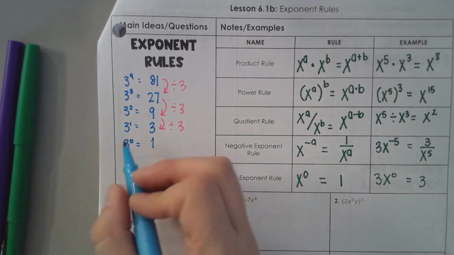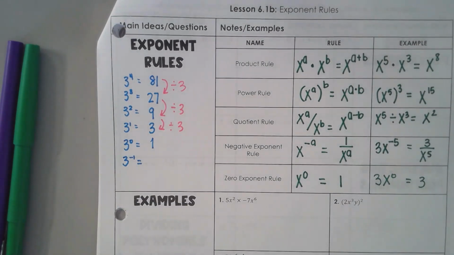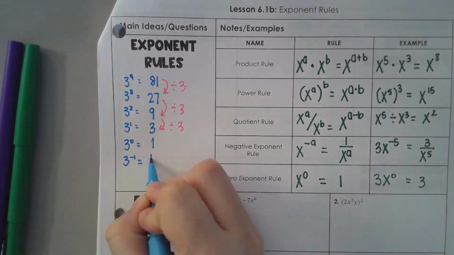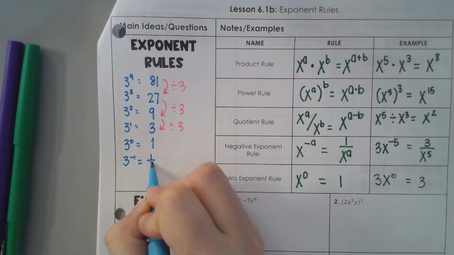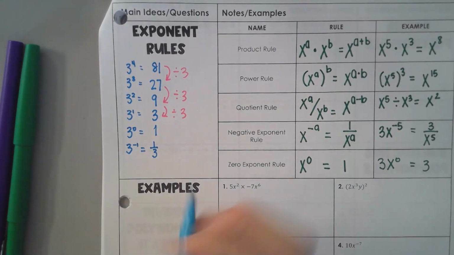And then let's keep going. 3 to the negative 1st. What's 1 divided by 3? 1/3. So you see how I have a fraction, and on the bottom, that was really 3 to the first.